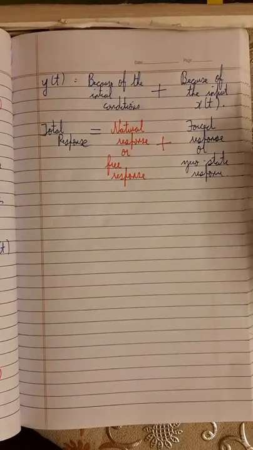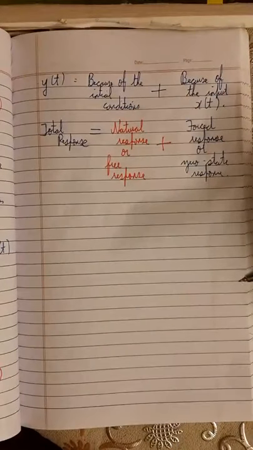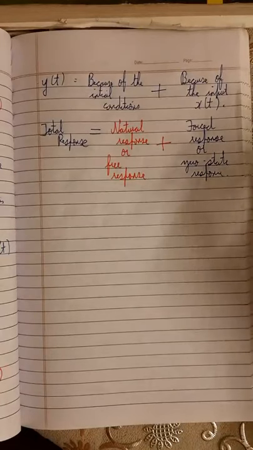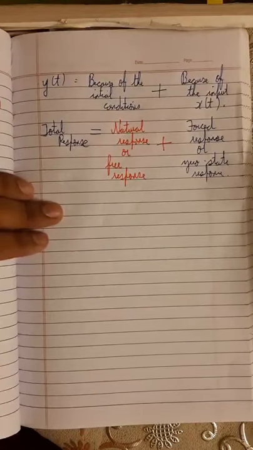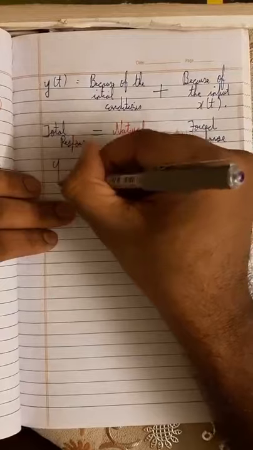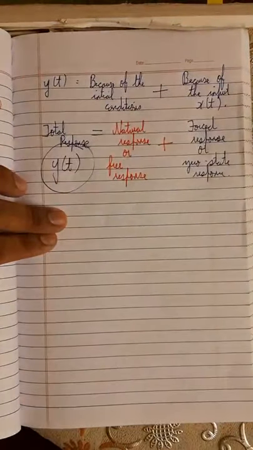That is why when you are going to find the value of h of s, we always put the initial conditions to 0. Right? So in that case, why are we using initial conditions? Like I said before, you are using the initial conditions only to find the value of y of t, your total response.